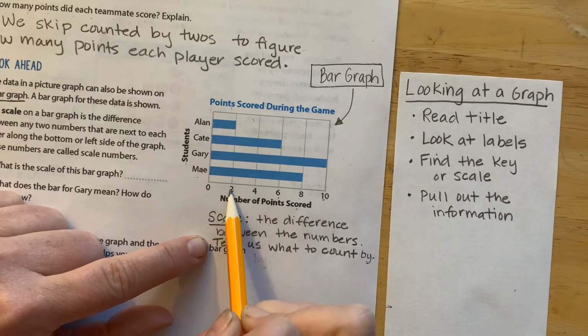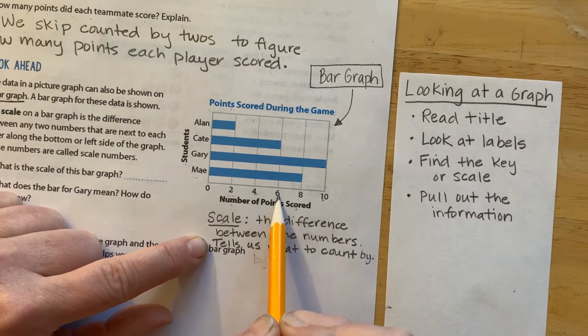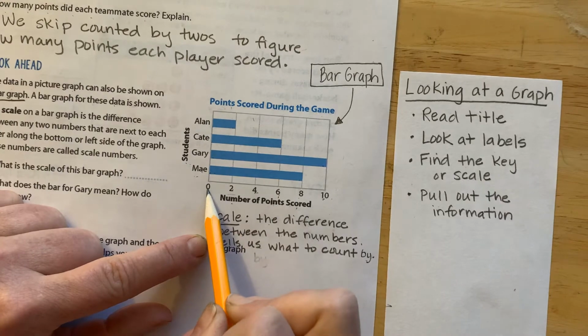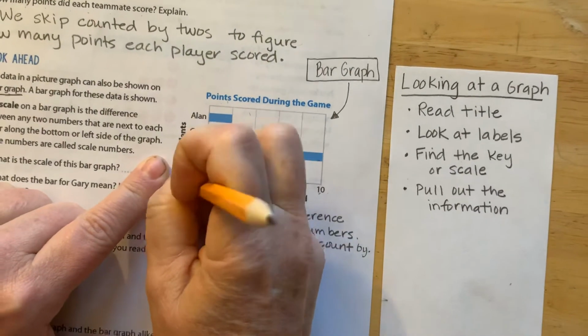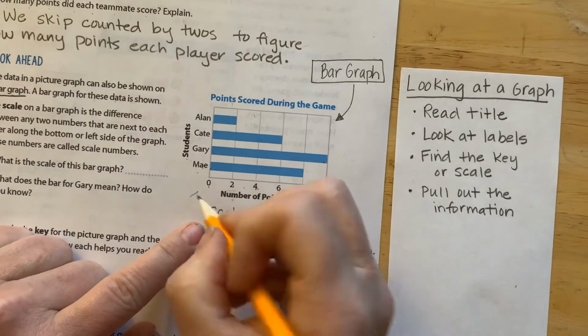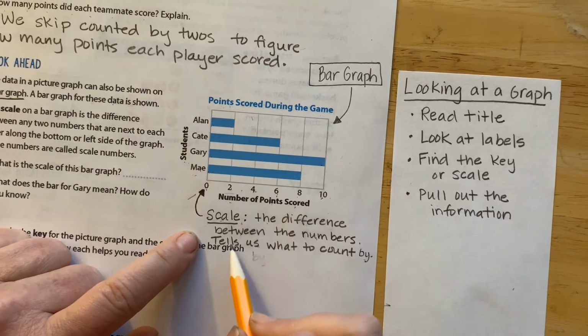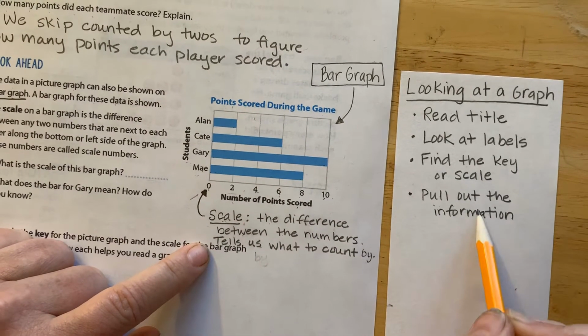We are going to count by twos, which is the same thing we did in our picture graph because the key told us to count by twos. Our scale, and if you want to, you can draw an arrow. That's what I'm going to do. So this is the scale. The scale is right here. It's the numbers. It's what we're going to count by. Okay, now we can pull out our information.